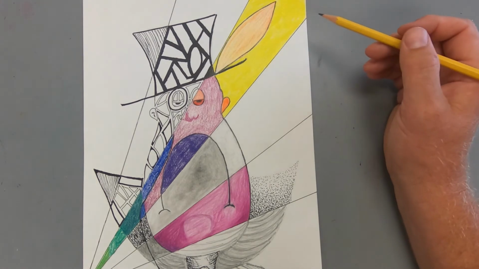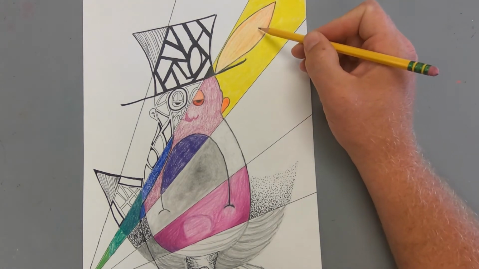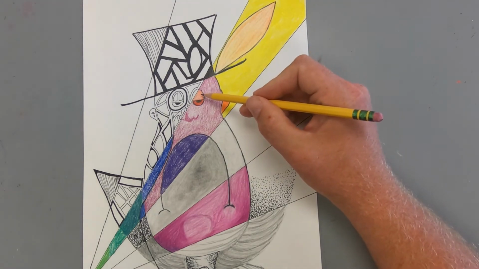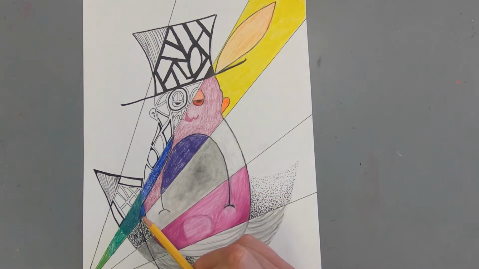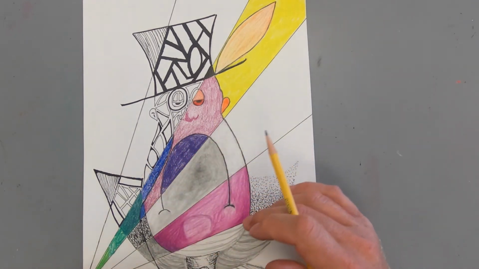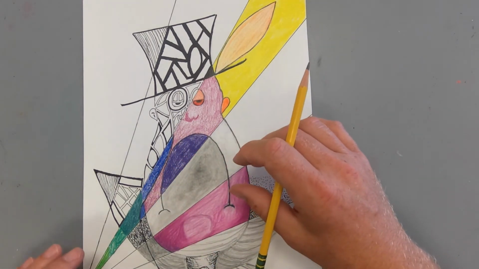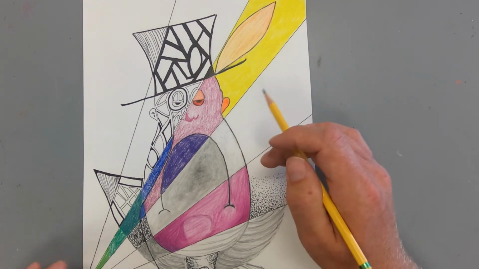It is in the pattern of a color wheel. So yellow, yellow orange, orange, red orange, red, red violet, violet, blue violet, blue, blue green, green, and yellow green. And then the next one we have is texture. We have some rough textures down here. We have some smooth textures up here in the face. Not a whole lot of textures going on with this particular image, but we still made it work out here.